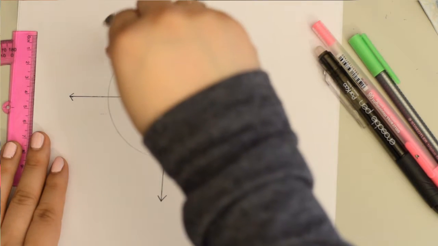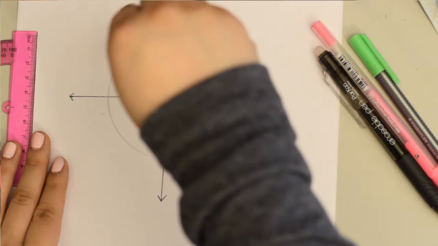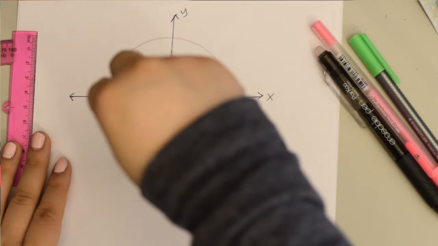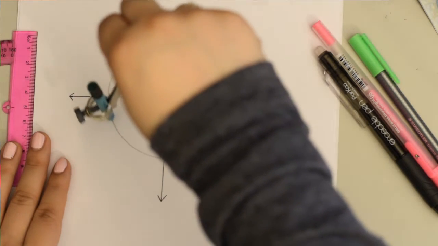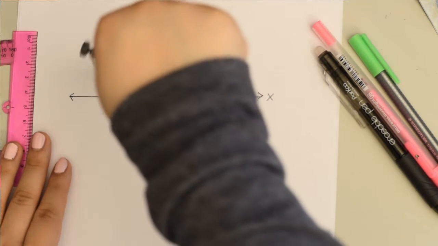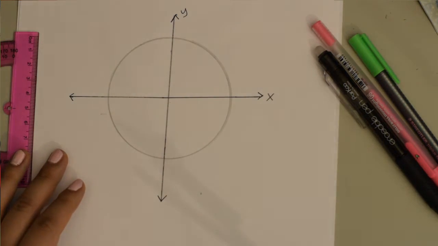I'm going to make it nice and bold too, so go around a few times. Ooh, so beautiful.